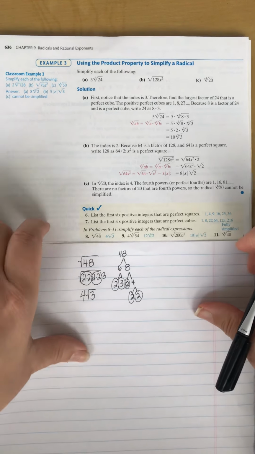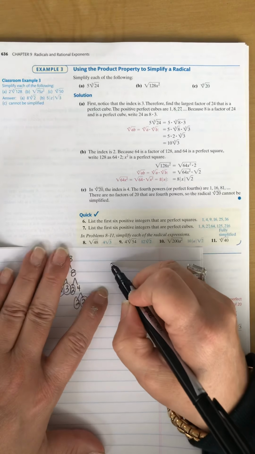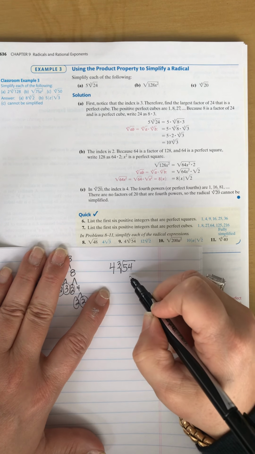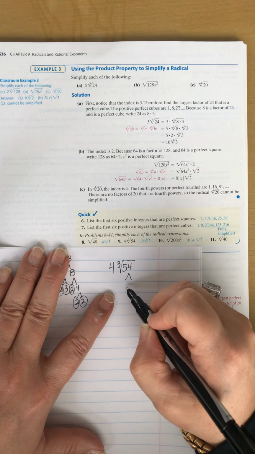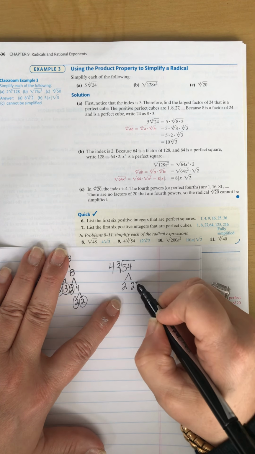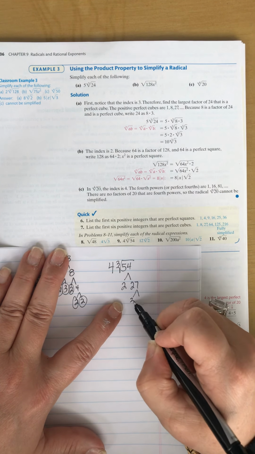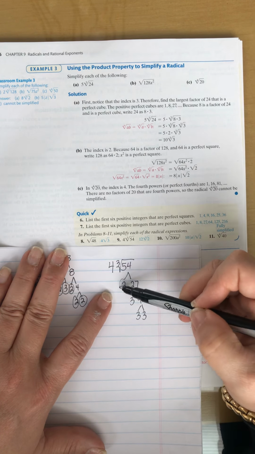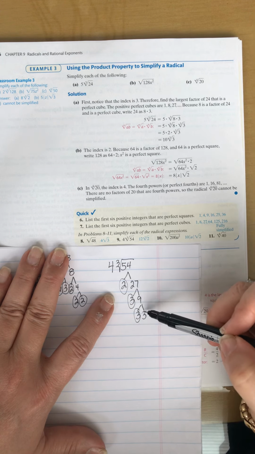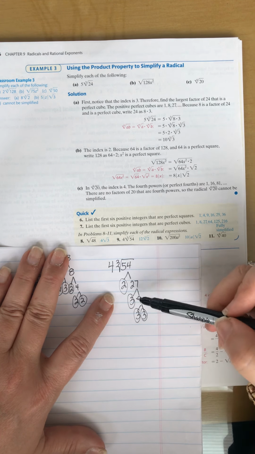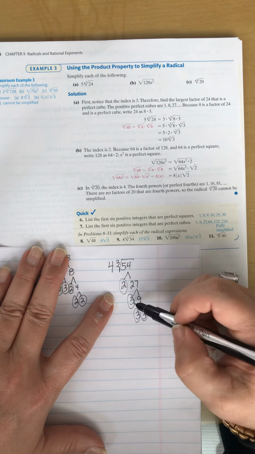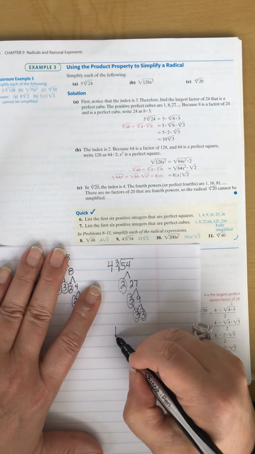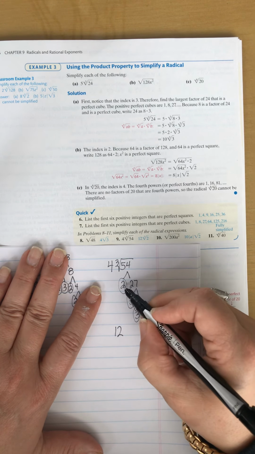Okay. Example 9. I have 4 cube root 54. Well, 54 is, we can say 2 times 27, and 3 times 9, and 3 times 3. So do you see, here are your factors of 54. I need 3 of the same. Here's 3 of the same right here. So these 3's come out. 3 times 4 is 12, and this 2 has to stay.